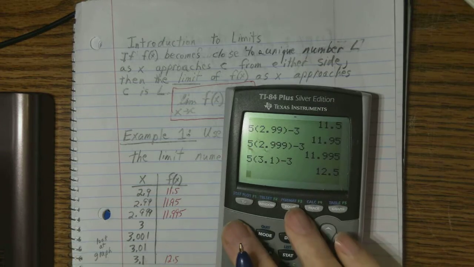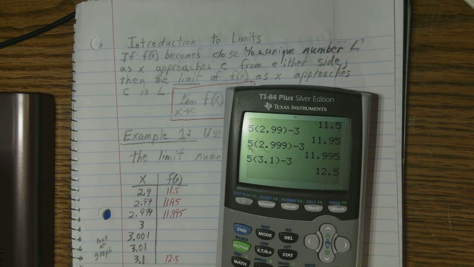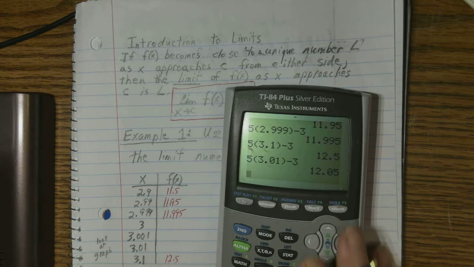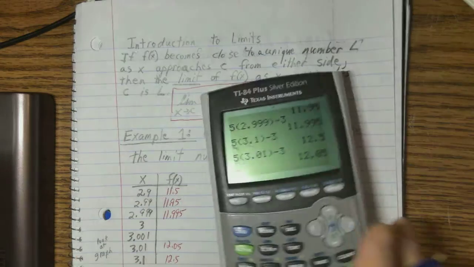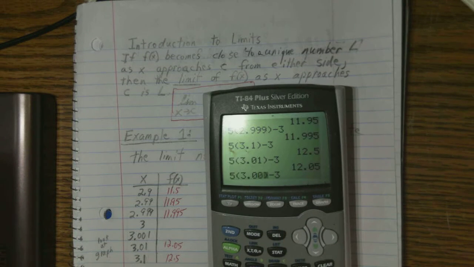And put in 3.01, 5 times 3.01 minus 3, and I get 12.05. And so on, getting closer to 12.